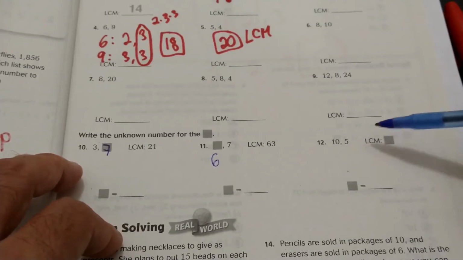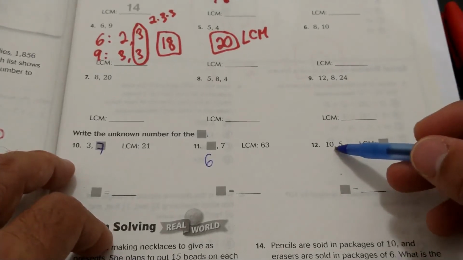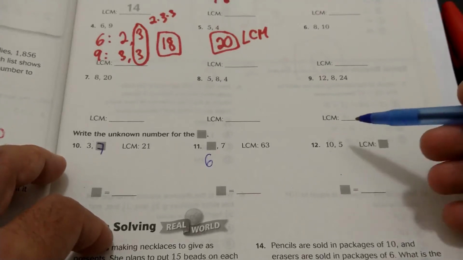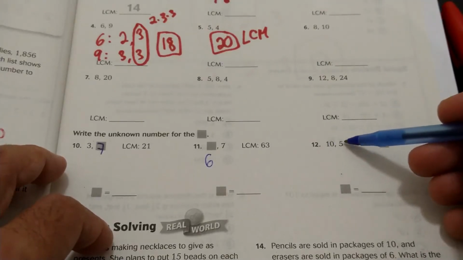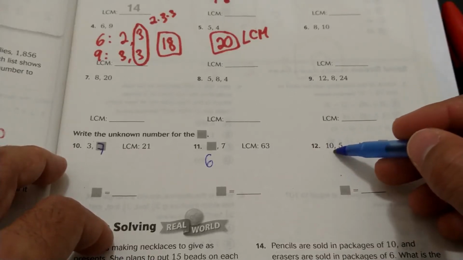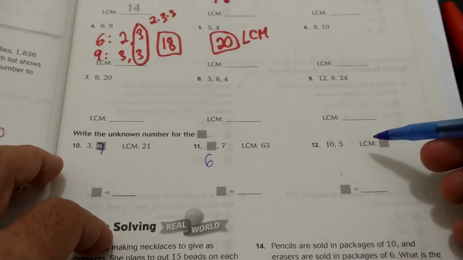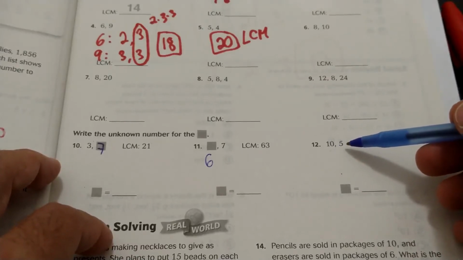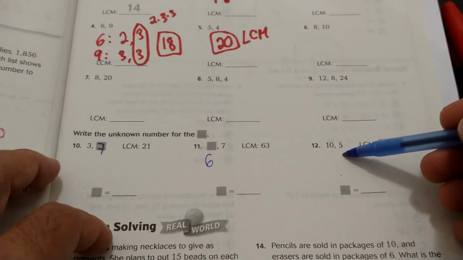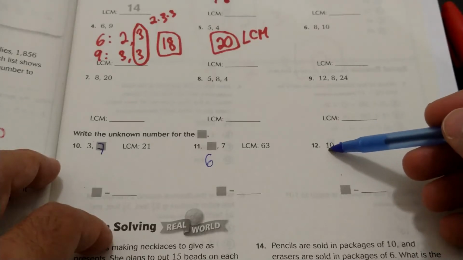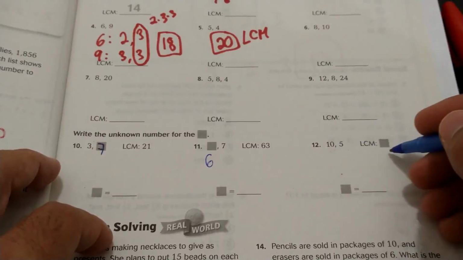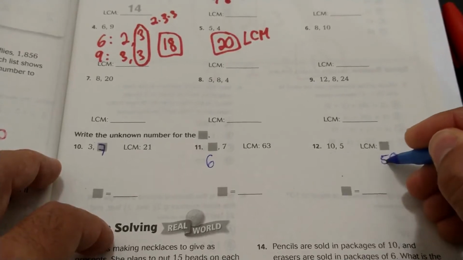Now, when you have 10 and 5, in this case you multiply them, because 5 times 10 is 50. 25 is not, because 25 is divisible by 5 but not 10, so it has to be a number ending in 0. Remember, it's very important that you know the divisibility rules. Numbers divisible by 5 end in 0 or 5. Numbers divisible by 10 end in 0. So in this case, the LCM is 50.